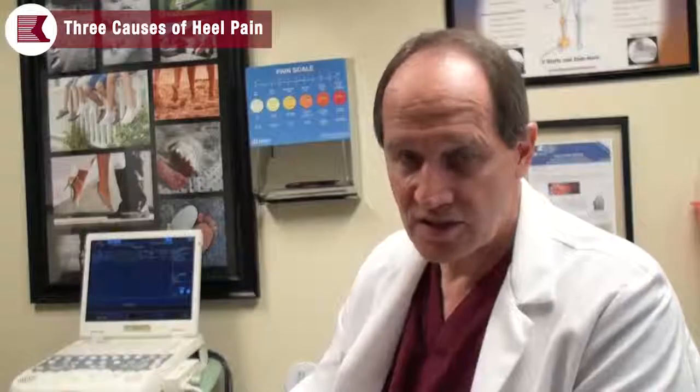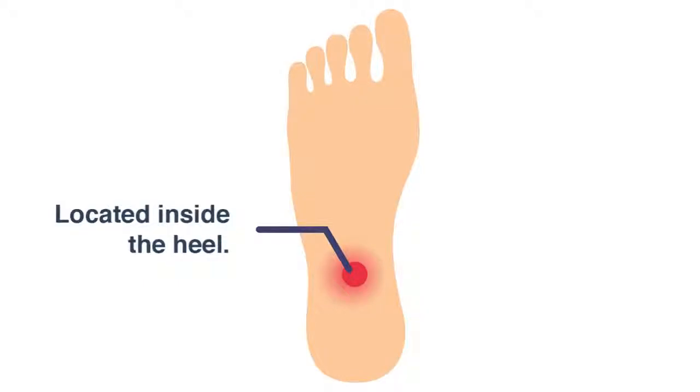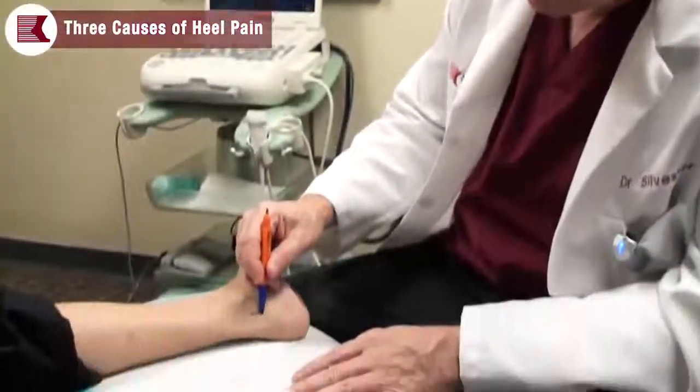Sometimes it can hurt a little further into the arch, but most of the time plantar fasciitis occurs right there on the inside of the heel, just past where the weight-bearing surface is and maybe extending back to the weight-bearing surface. The second thing that can cause heel pain, and I see this quite commonly, is nerve entrapment.